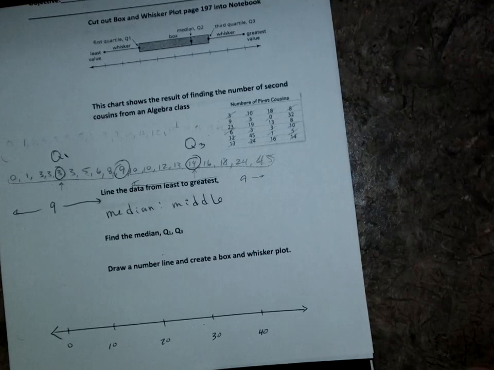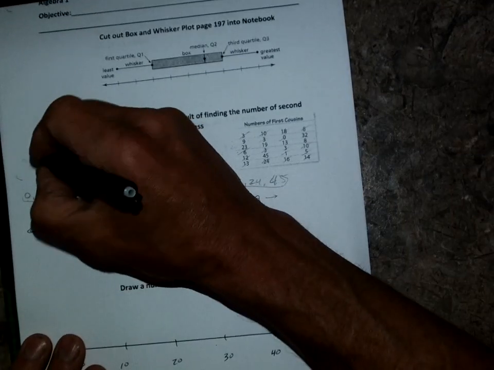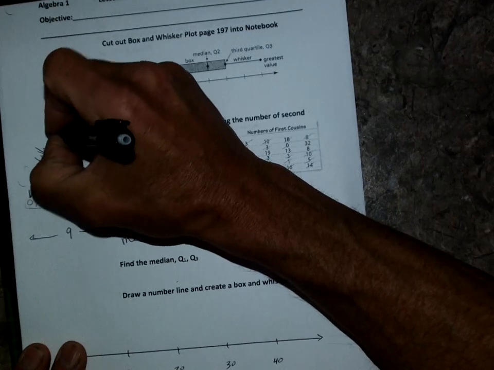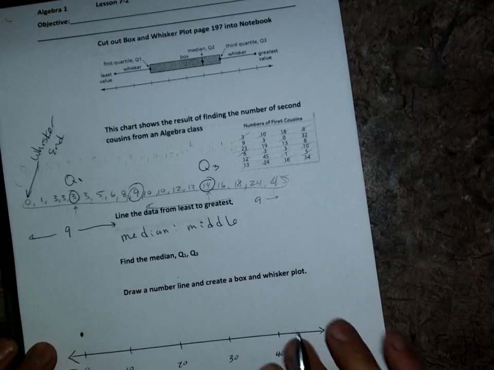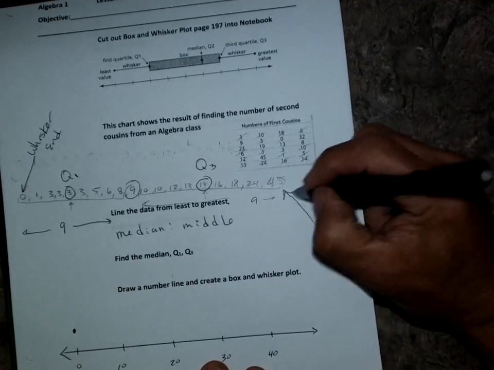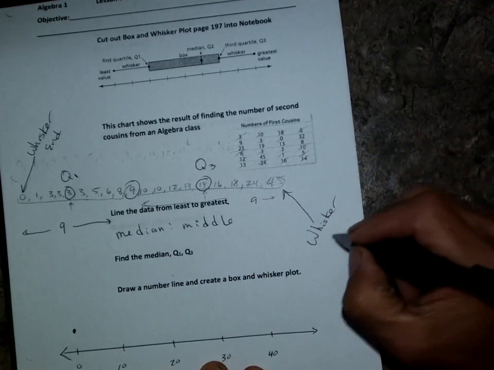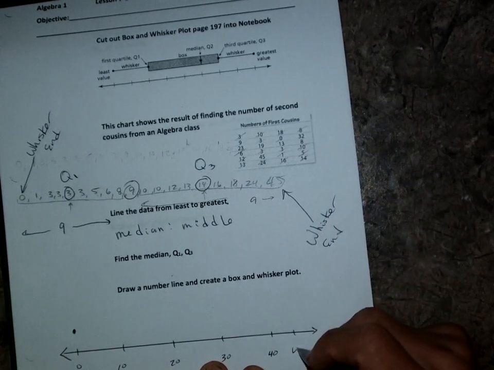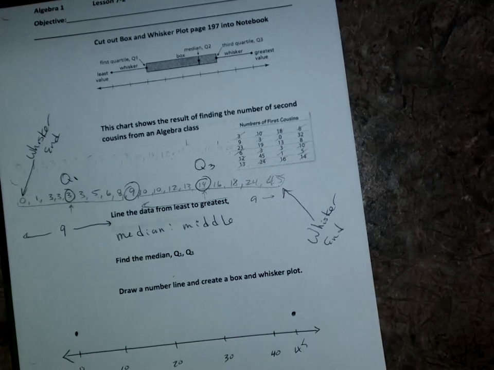All right, now here's what I'm going to do. My whiskers. So the 0 is my very lowest. That's my whisker end. So I'll put a dot at 0. That's my whisker end. Here's my other whisker end. It would be at 45. Okay, so 45 is right about here. So I'll put another whisker end here. Okay, that's the whiskers.